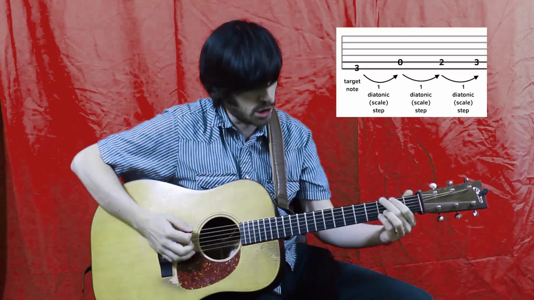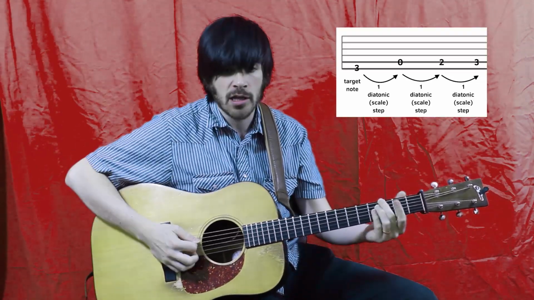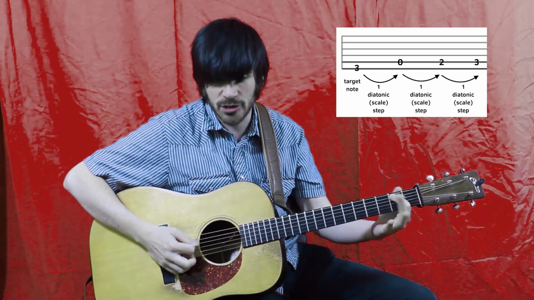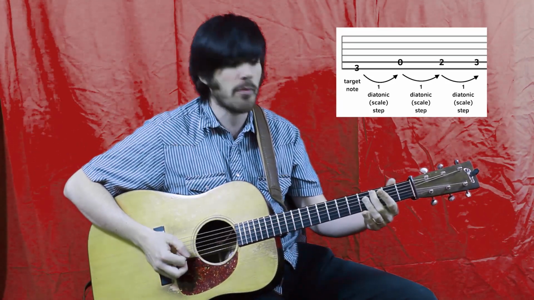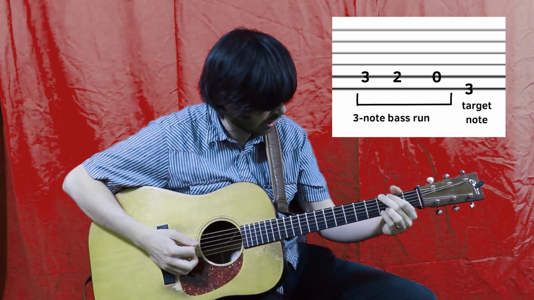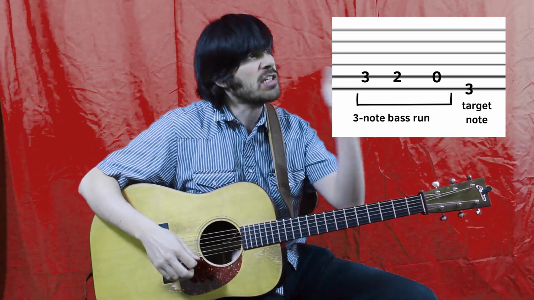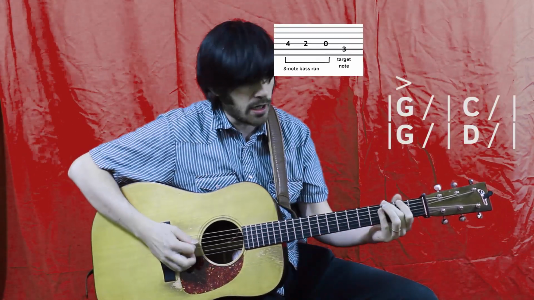Okay, interesting. Now we have three notes from above to approach the G. Where's our target? G. Good. There's our G, and we walk up 1, 2, 3. There's the beginning of our bass run. So now we got G to C, then back to G.